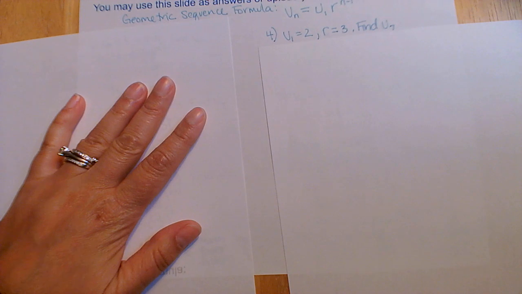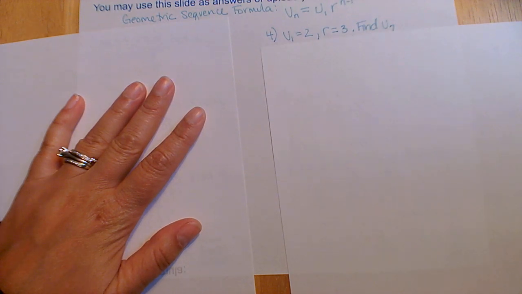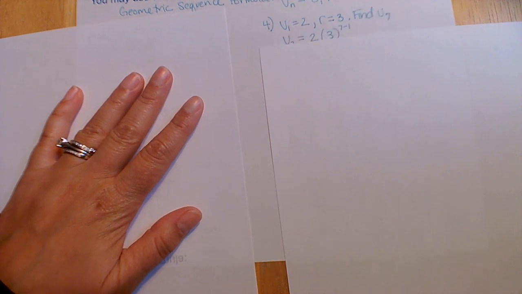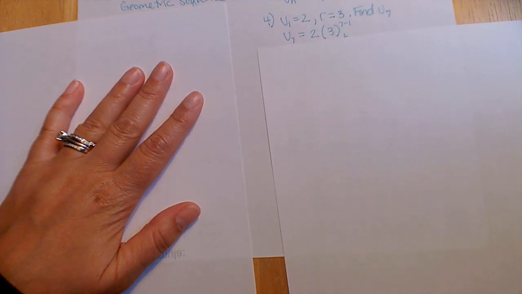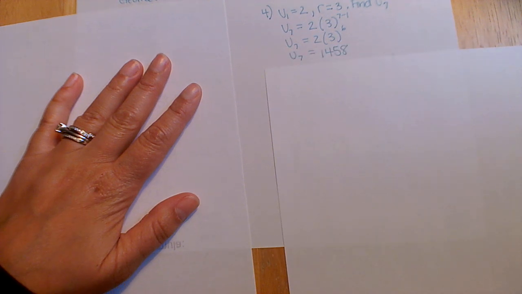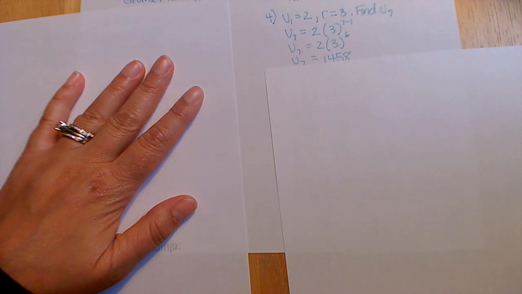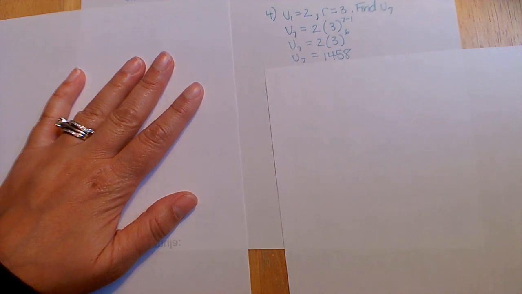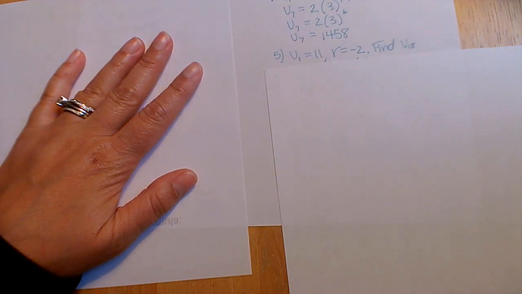All right, let's go to number 4. Here's number 4. We have the first term is 2, ratio is 3, and we are finding the 7th term. So we put it into our formula. We have u sub 7 equals 2 times 3 to the 6. Using the calculator, we're going to get 1458. And again, you may pause it.